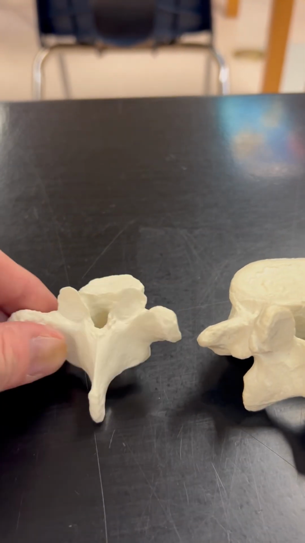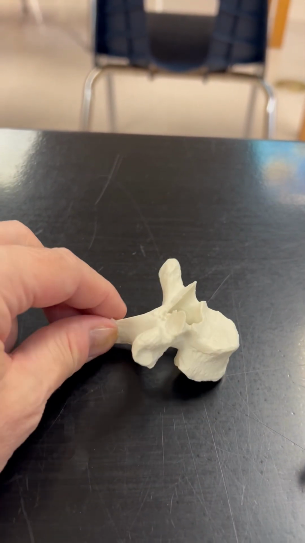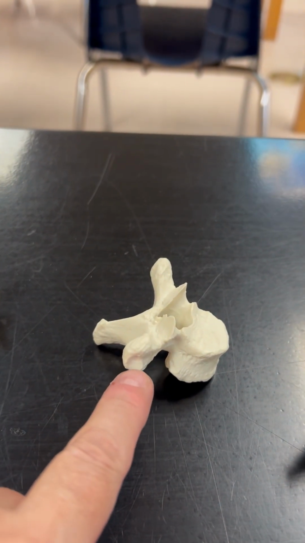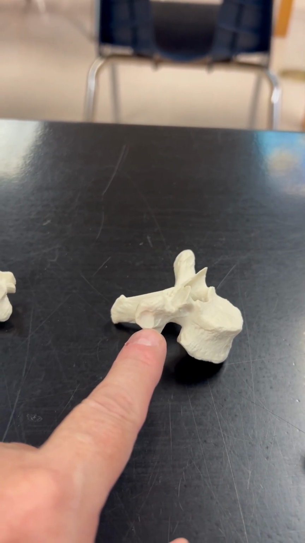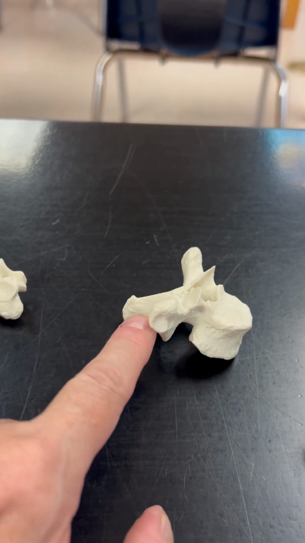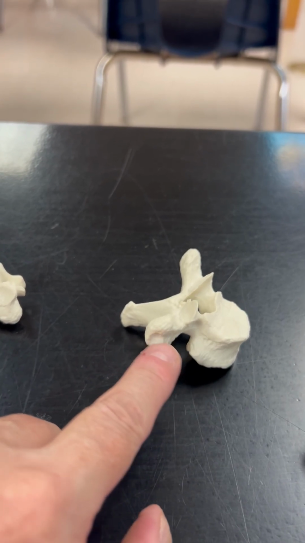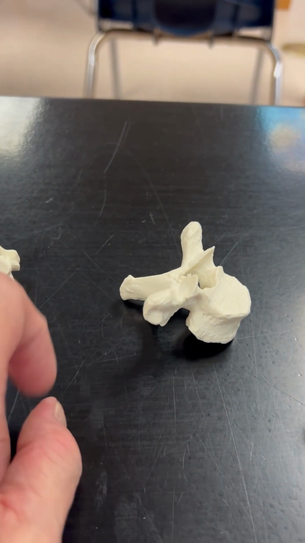This is a thoracic vertebra. A thoracic vertebra is such because it has the facet here for the attachment of the ribs. Your ribs do not attach at the sternum, they attach at your vertebrae. There are 12 of these, there are 12 ribs. So you should see these. This is what makes a thoracic vertebra a thoracic vertebra.